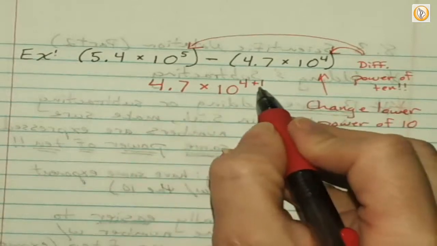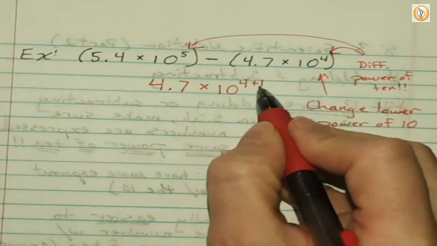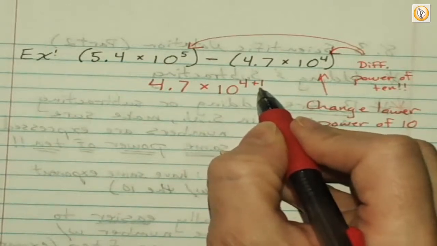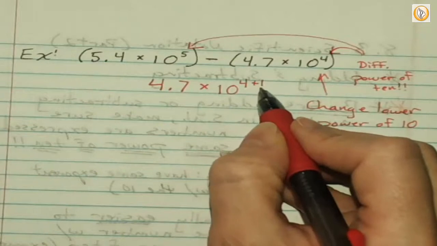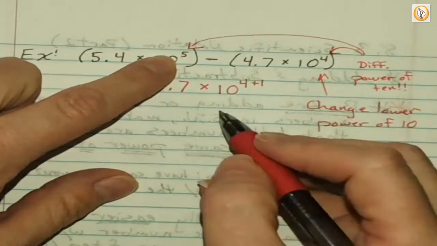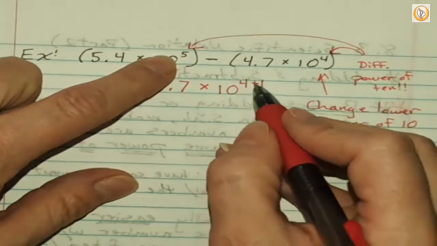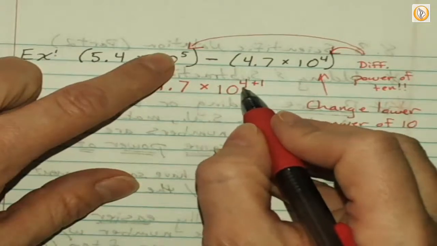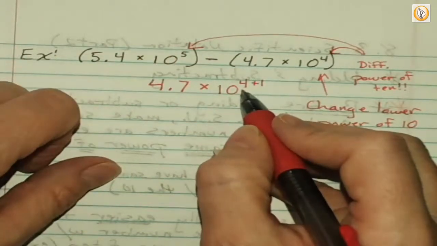That's right. So if I look here, I'm only needing to add 1. What if I need to add 2? Valeria, how many places would I move the decimal? 2. That's right. What if this was 8 and I had to add 4? How many places would I move the decimal?